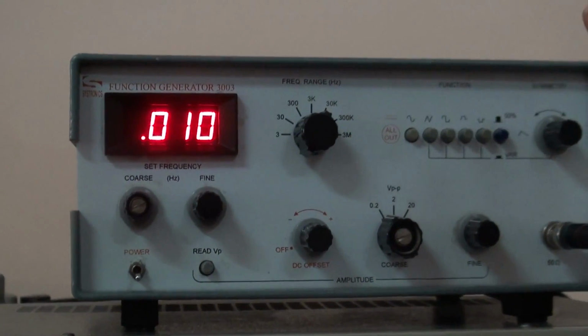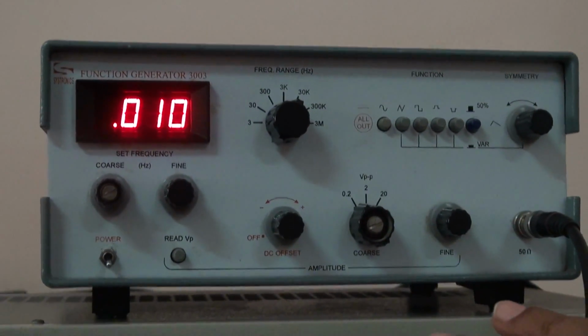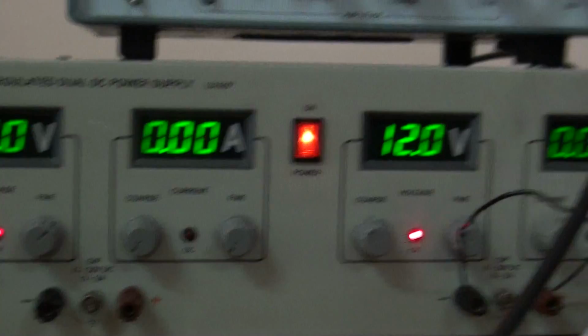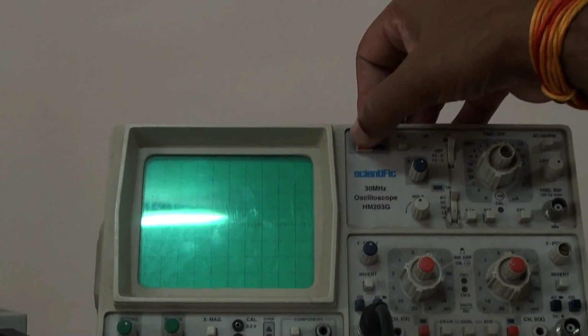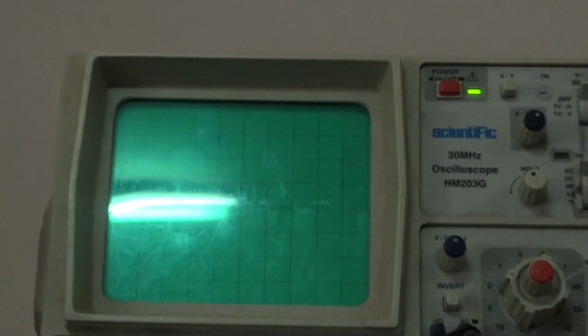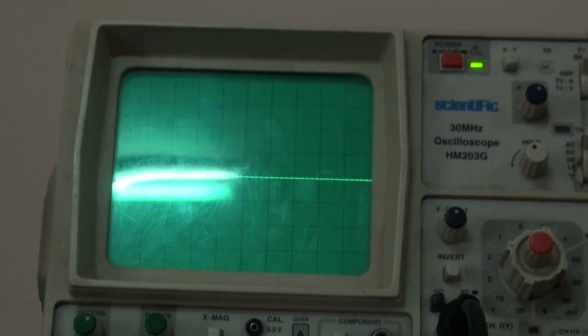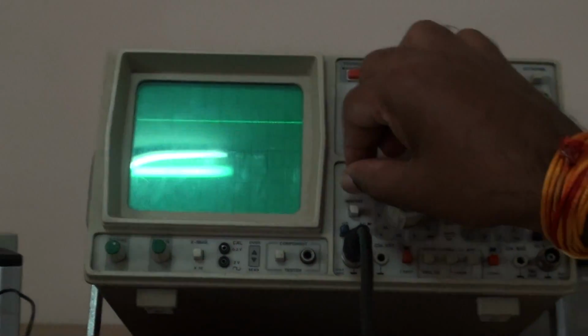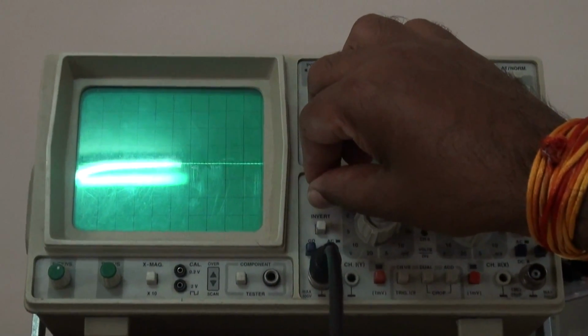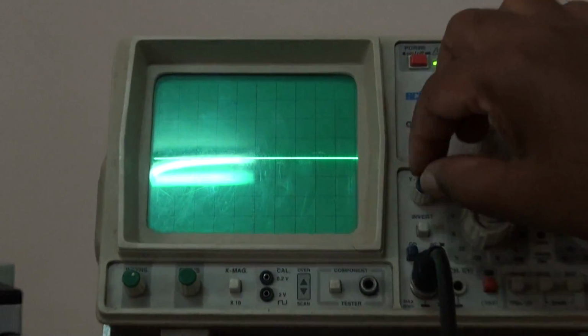So this is about the signal generator setting, CRO setting, and power supply. On the CRO, you have to turn on the CRO and see that there is a trace on the screen, and we have to adjust that to the center of the screen.